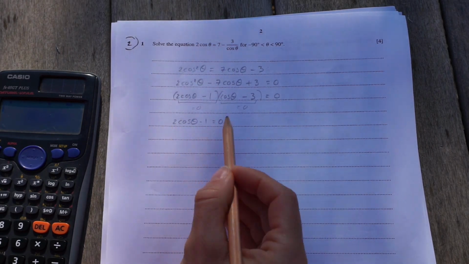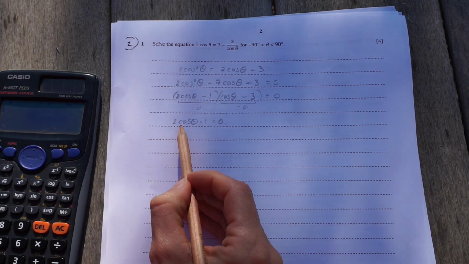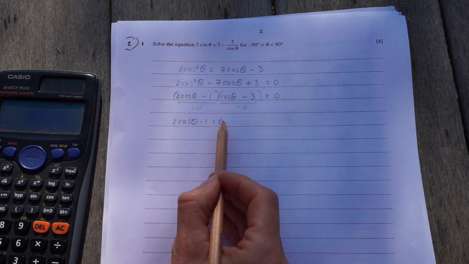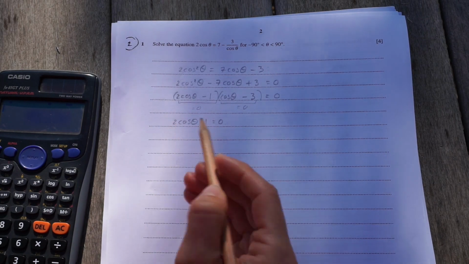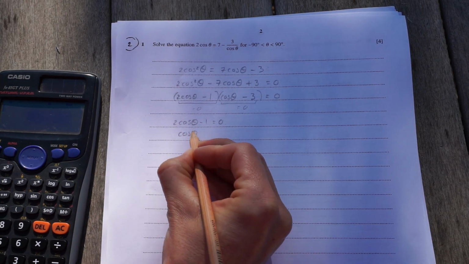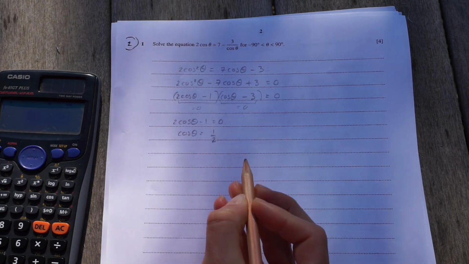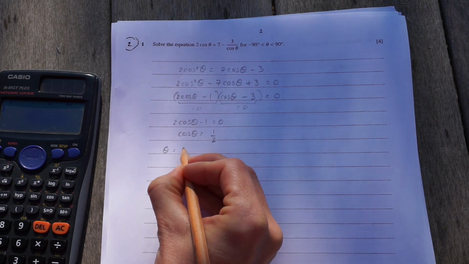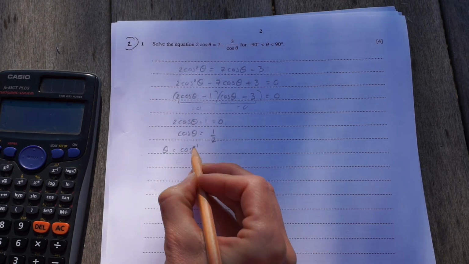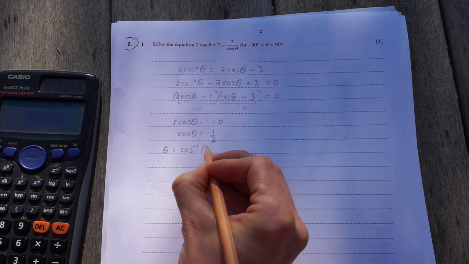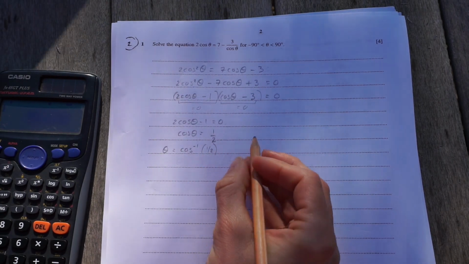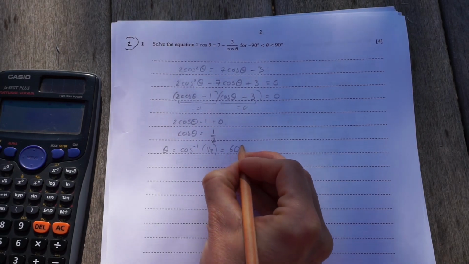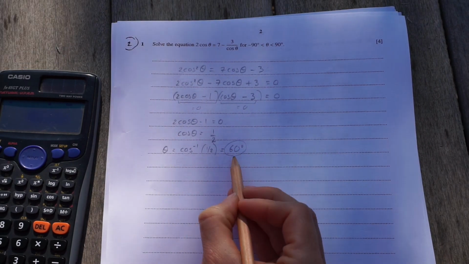I'm going to solve this equation. First I need to rearrange to make cos theta the subject. So I'm going to add 1 to the right hand side and then divide by 2, so that I have cos theta equals 1/2. Now in the calculator, to find the value of theta, press shift then cos to find cos minus 1 of 1/2. When you do that with your calculator in degrees, you should find the answer is 60 degrees. So there's one solution.